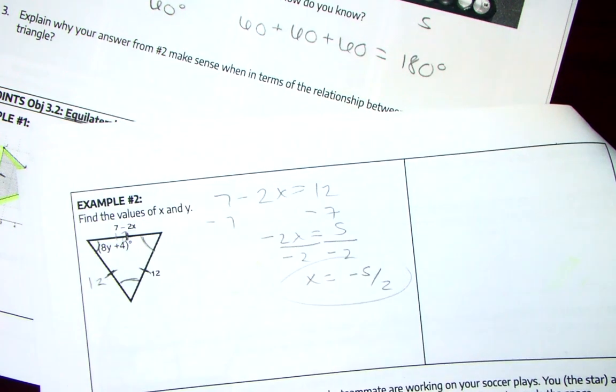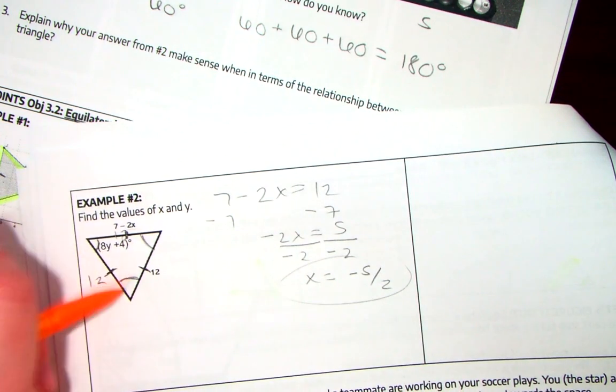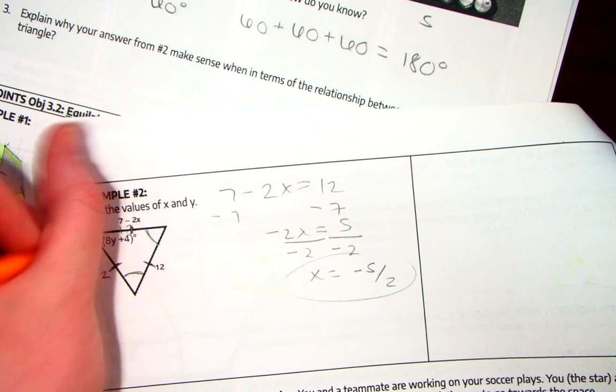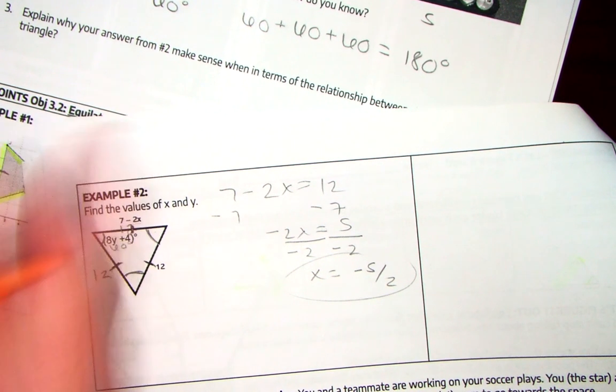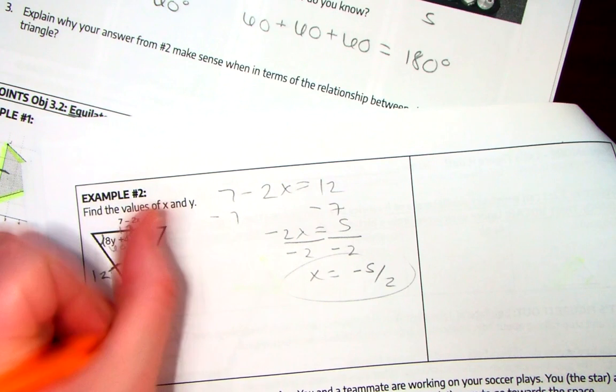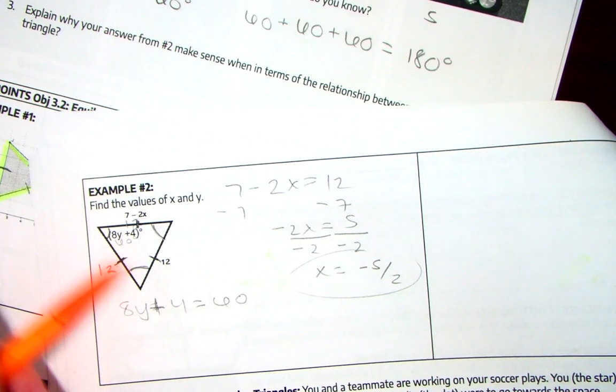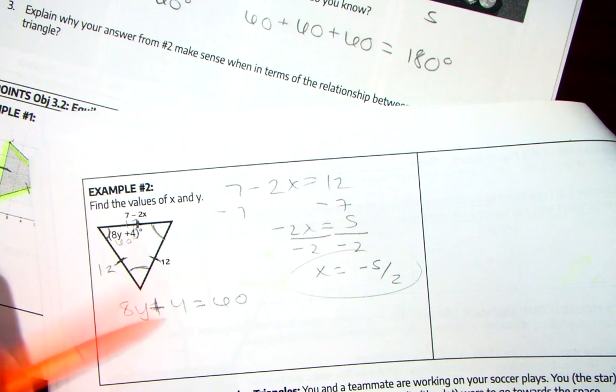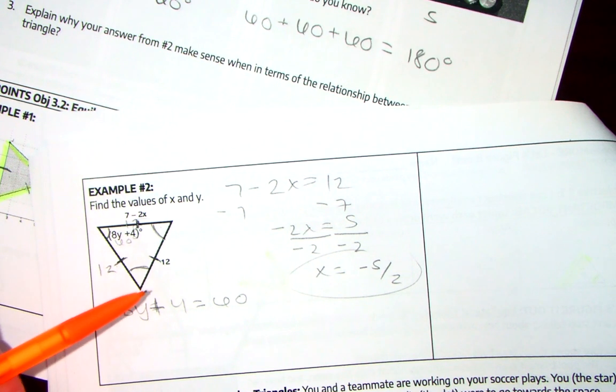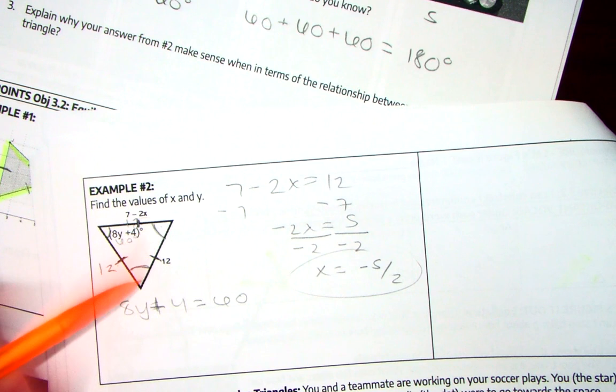That would be x. Now, how do I find y? Well, again, if all three of these angles are the same, that means 60, 60, and 60. Right? So I can say 8y plus 4 equals 60. You could also add 8y plus 4 three times to get 180 and set that equal to 180, because the three angles add up to 180.